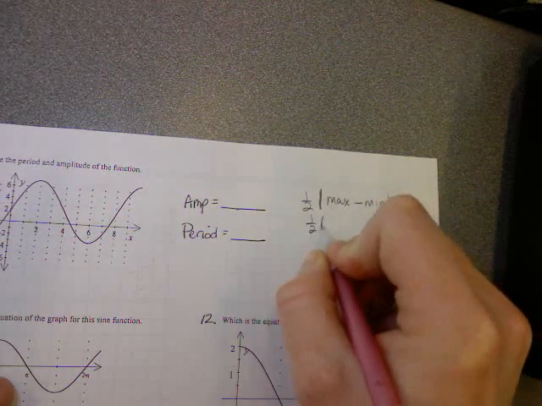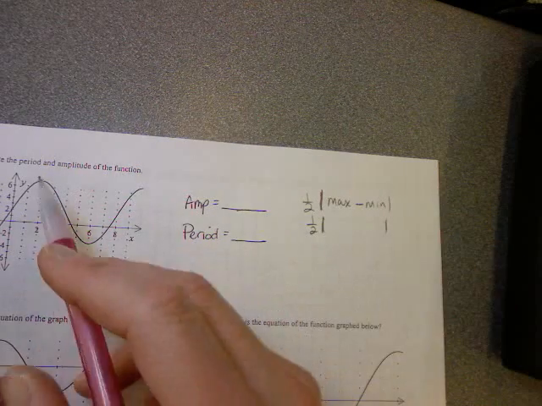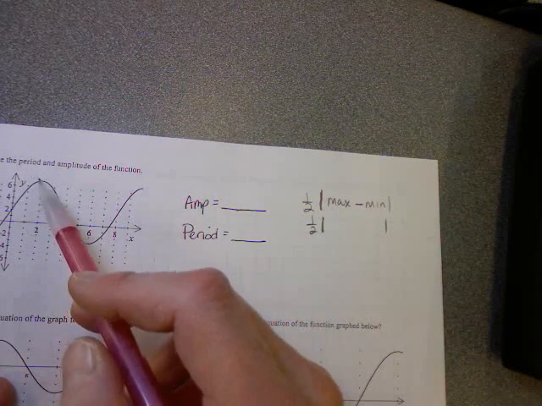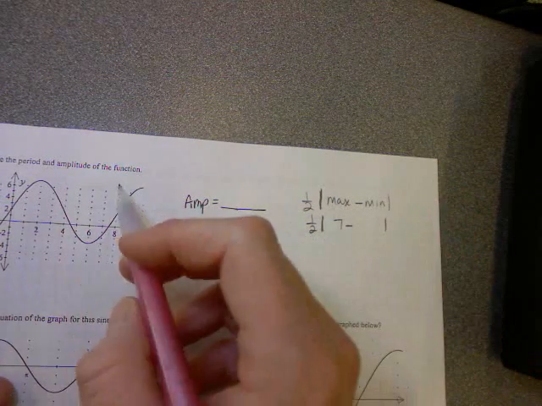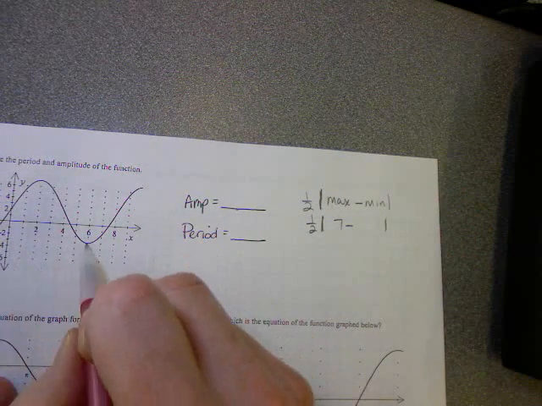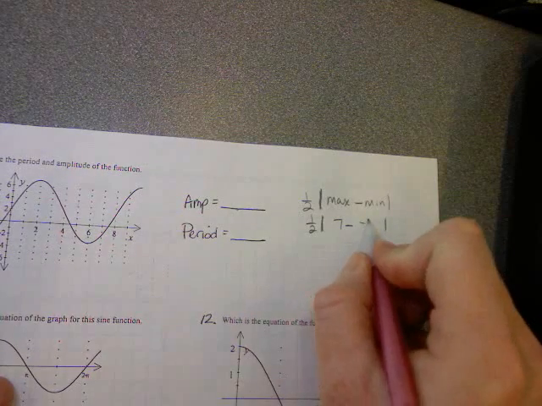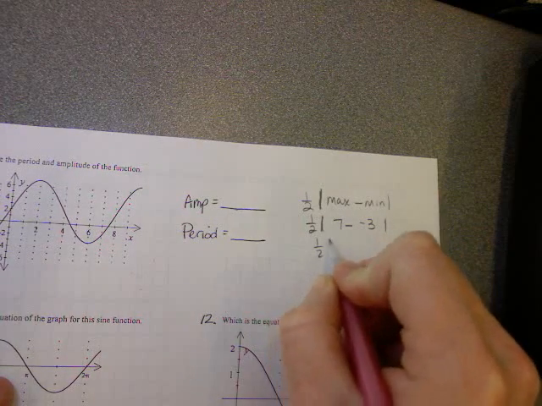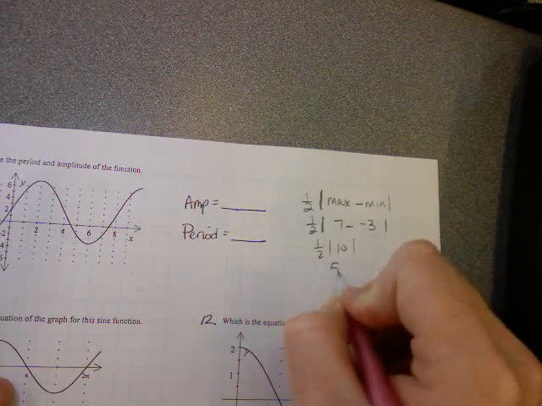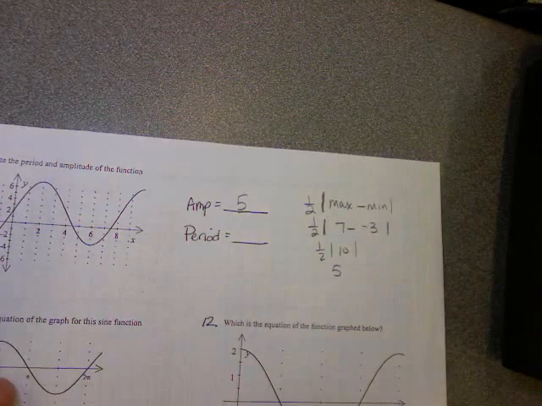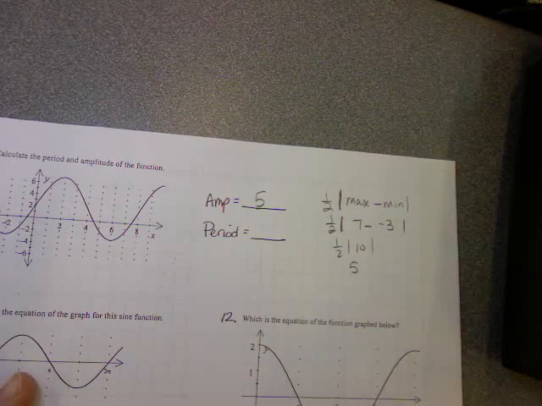So your max point in this graph is 7. So 7 minus your minimum. Your minimum here is negative 3. So we have half of 10, since 7 minus negative 3 is 10. That is 5. So our amplitude is 5.